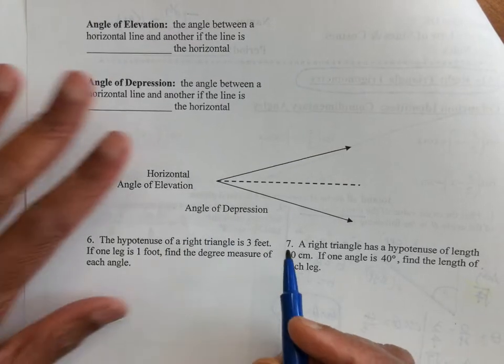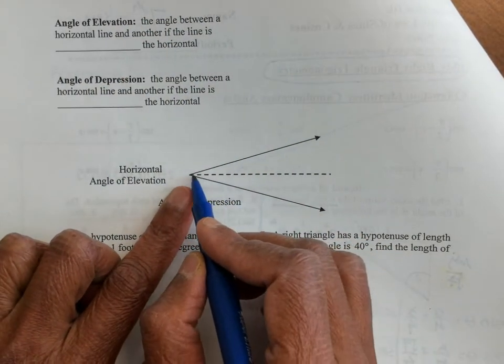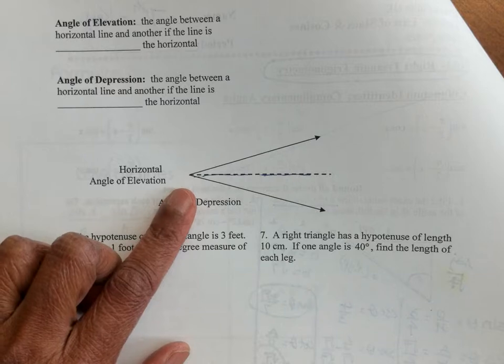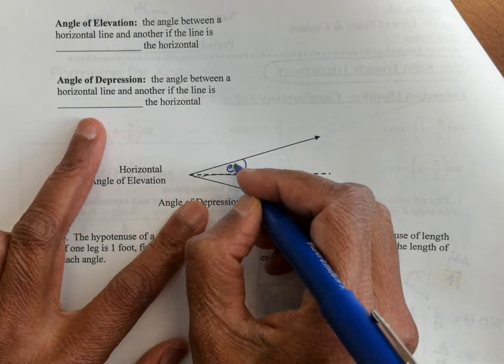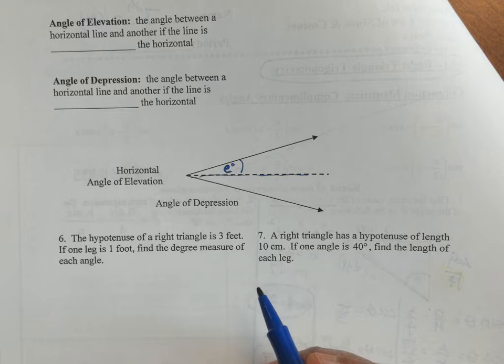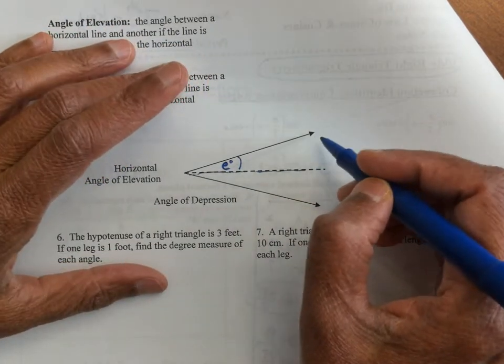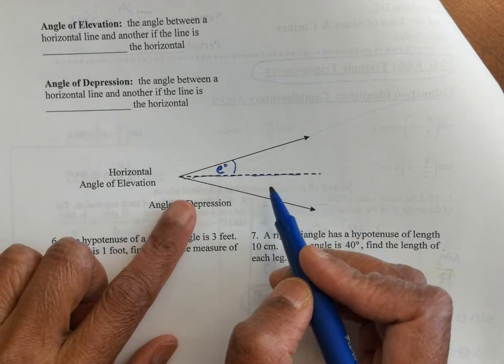The way you want to look at it is, let me just explain the diagram and then we'll write this down. If this is a horizontal line, and you're looking up from the horizontal line, that becomes your angle of elevation. I'm calling that E. It's like you're standing on the ground and looking up to the top of the building. Let's say this is a building. When you're looking up, the angle that's being formed is the angle of elevation.